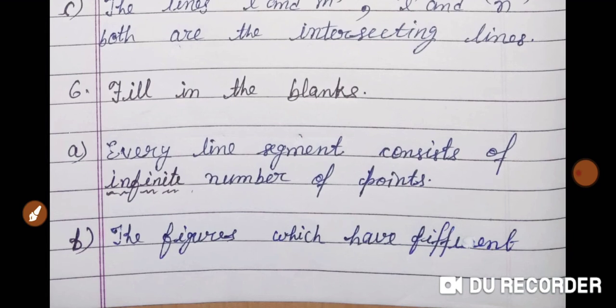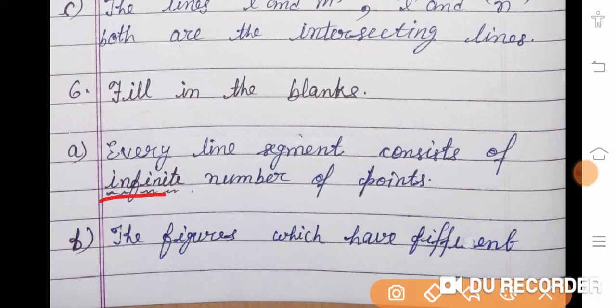Every line segment consists of an infinite number of points. I have given here that it should be an infinite number of points. Why? Because this is the line. See how a line will form, my dear? By the combination of points. So infinite points will form a line.